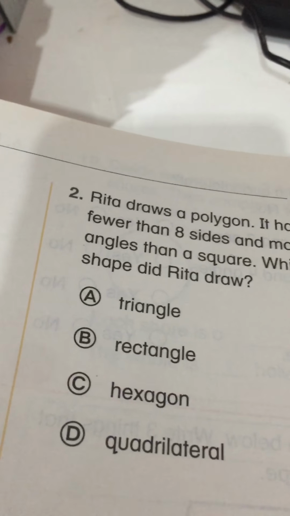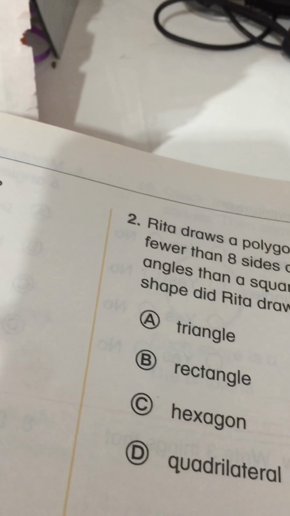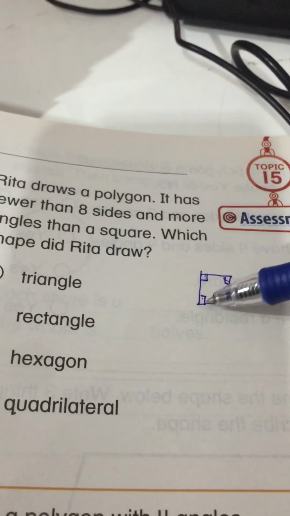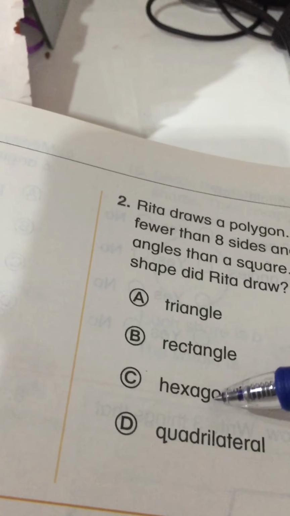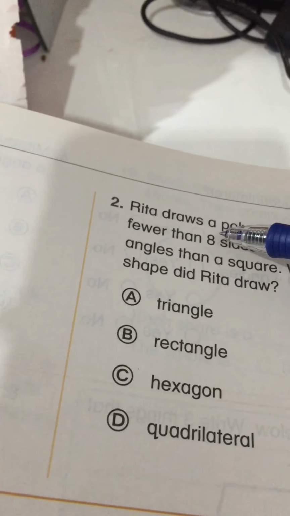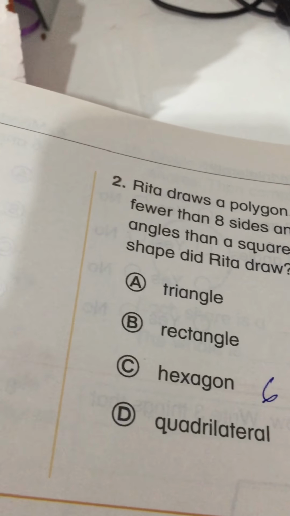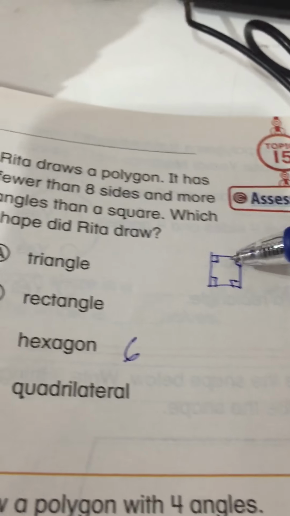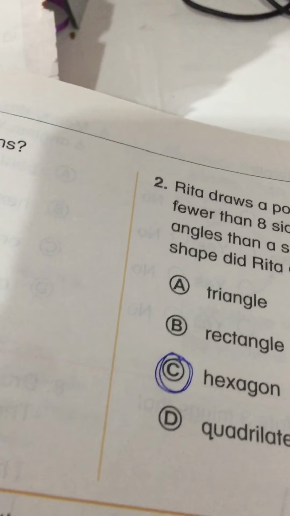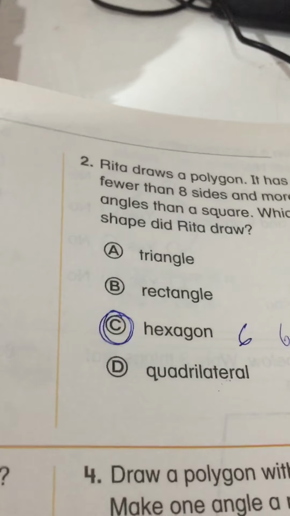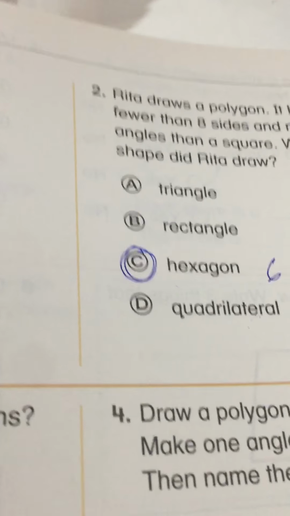A triangle does not have more than 4 angles. So is it a rectangle? No, a rectangle has four angles. So it could be a hexagon, yes, because the hexagon has less than 8 sides, since it has 6 sides, and it has more than 4 angles because it has 6 angles. So it could be a hexagon. Then I can circle this one, not this one, because this one also has 4 angles and 4 sides. So the hexagon is my correct answer.